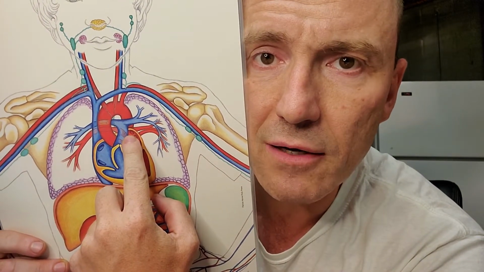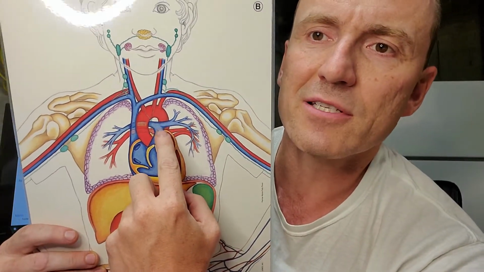Now, students often confuse arteries. The definition of arteries is not that they carry oxygenated blood. Arteries don't always carry oxygenated blood. This is the pulmonary artery. It is not carrying oxygenated blood. So don't mess that up. Arteries don't always carry oxygenated blood.